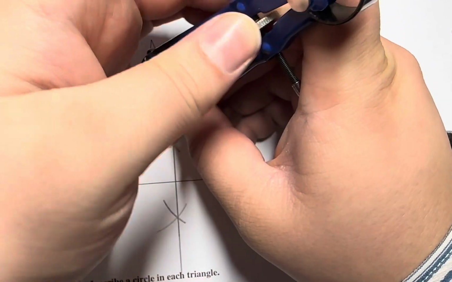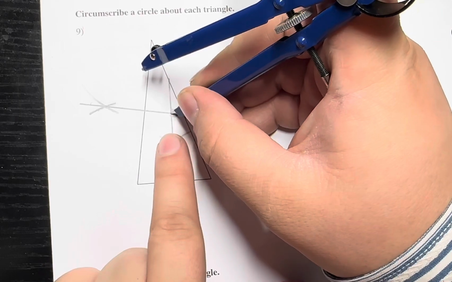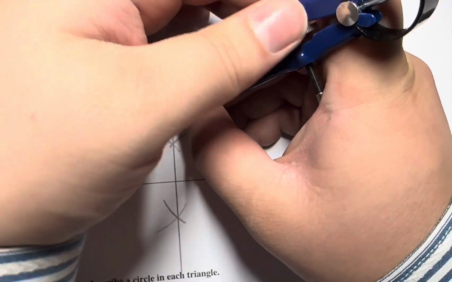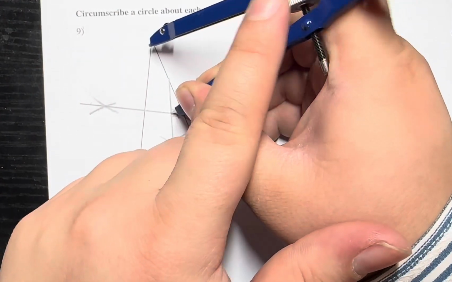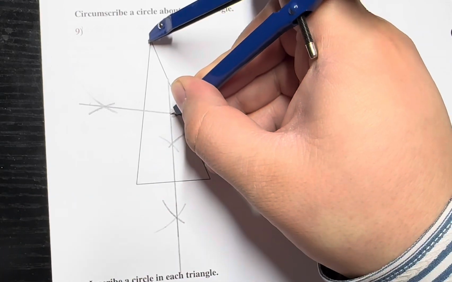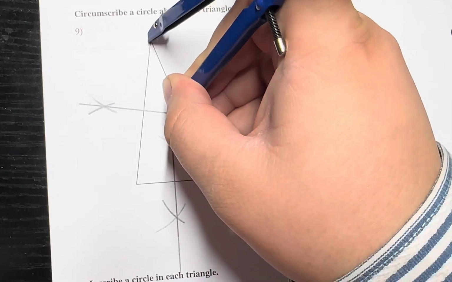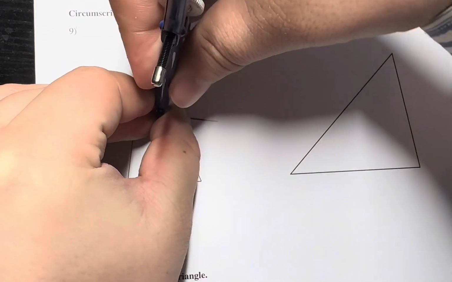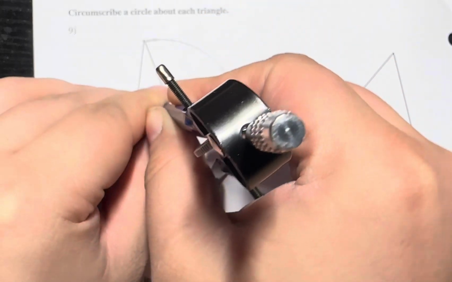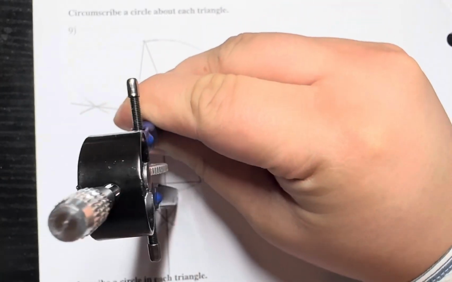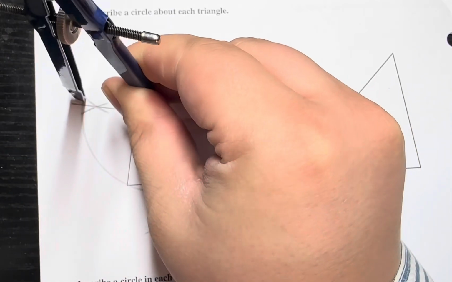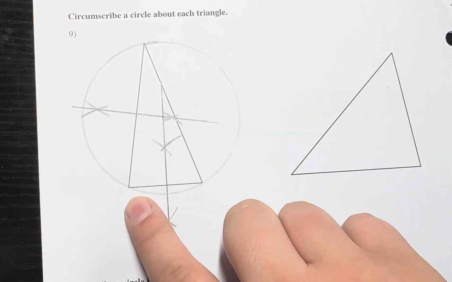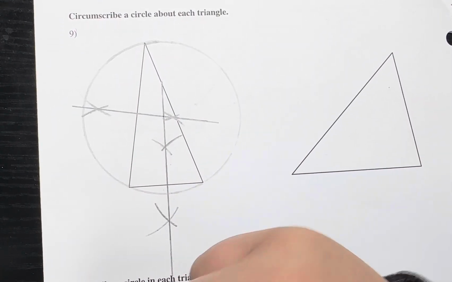So now, just like in the rectangle, I'm going to put my pointy end right there where they intersect, and I'm going to make my compass touch one of the points on my triangle. So like right there. And then I'm just going to go around. I'm trying to do this without going out of frame here. Just like that. And I touched at each point of my triangle, so I'm good.